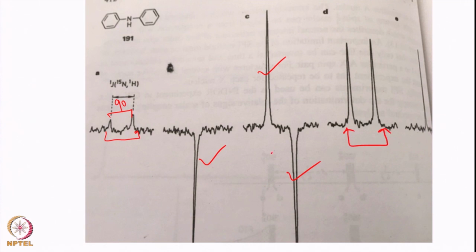If we do INEPT, we get this signal, and if we do refocused INEPT, both signals will now be positive, and that is what we have here. So, by doing selective polarization transfer and INEPT, we are certainly getting an enhanced signal, and that enhancement is substantial. Here is just the normal signal, here is selective polarization transfer, and because of INEPT and refocused INEPT we get all positive signals. If you compare from here to here, we are getting a substantially enhanced signal. That is what polarization transfer in INEPT is all about.